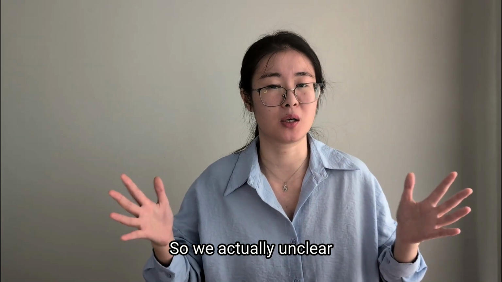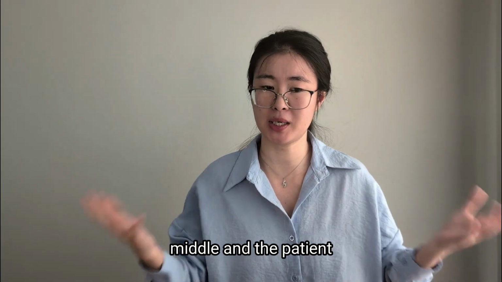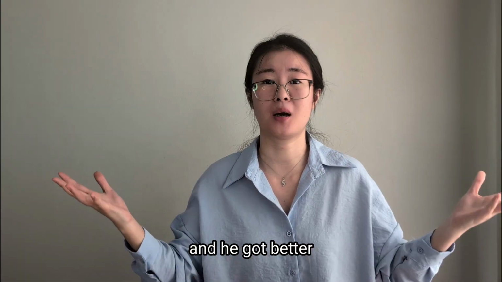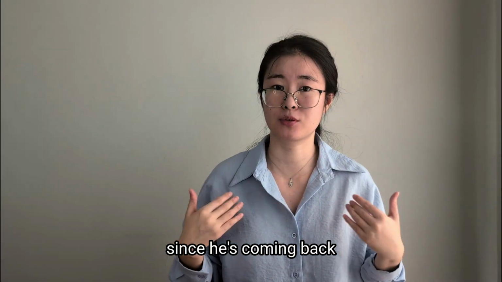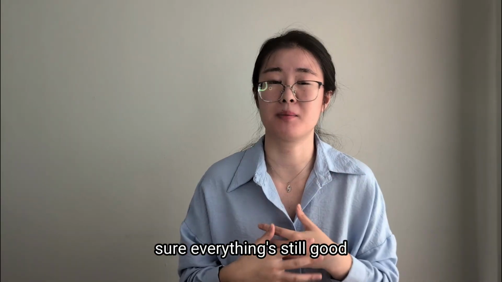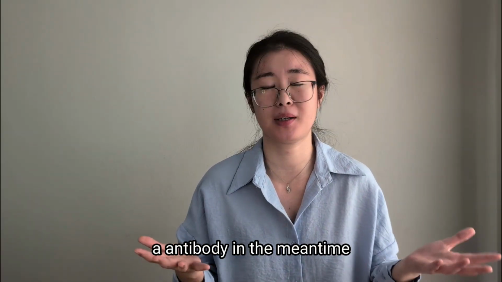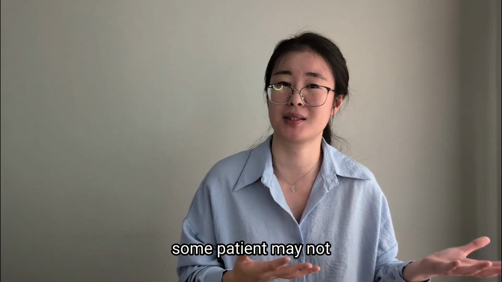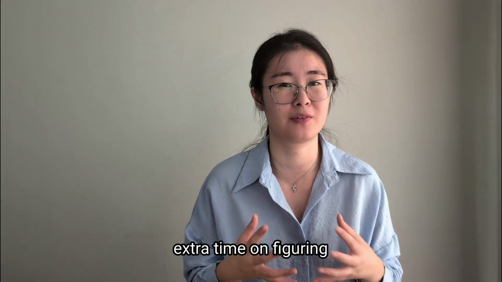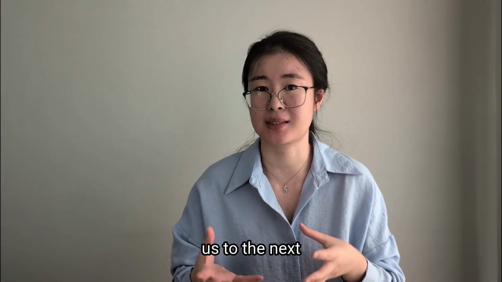So we're actually unclear what happened in the middle, and the patient chart just looks like the patient went to the hospital, got some treatment, and got better. Now that he's coming back to the hospital, we need to make sure everything's still good. Some patients may develop an antibody in the meantime, some may not. This is where we spend some extra time figuring out what to do next.